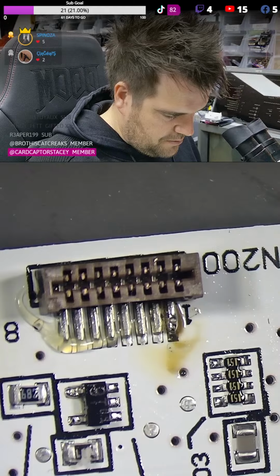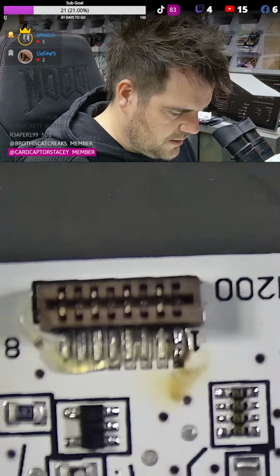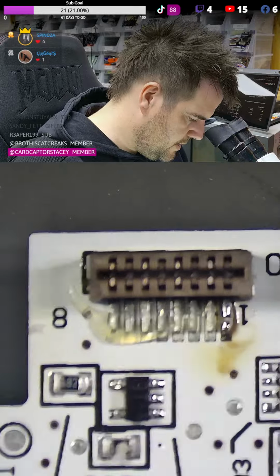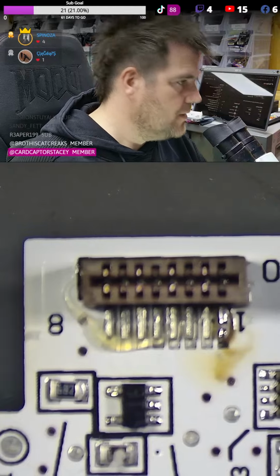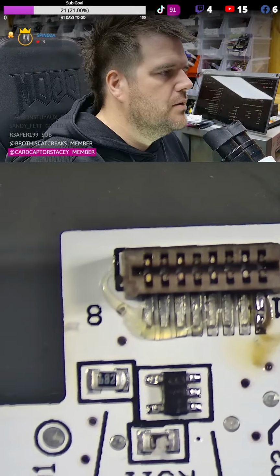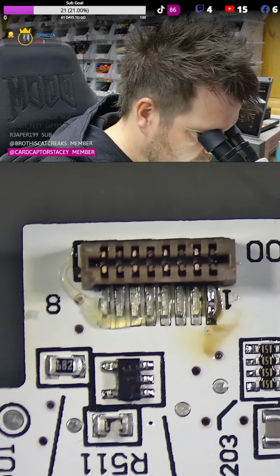Let me see if I can just prod this up a bit as well. It's slightly slanted because there's things on the board, so we need something just the right height. There we go. So that's the right height now. Bring it back into focus. So that's the first part of it.